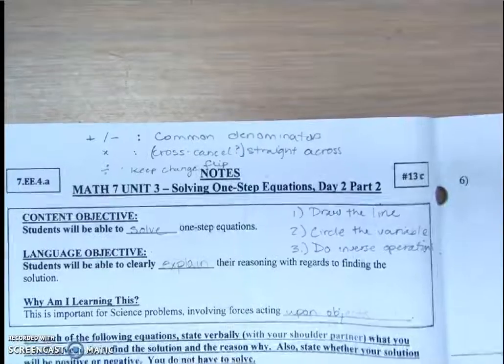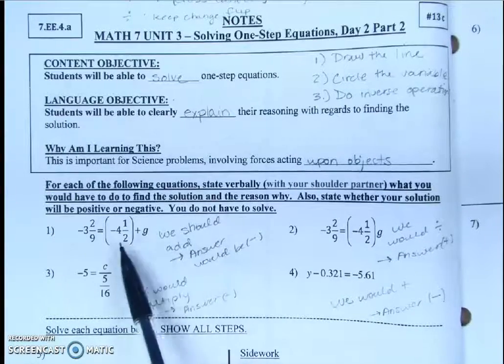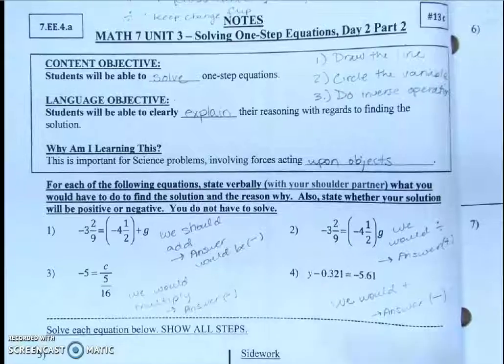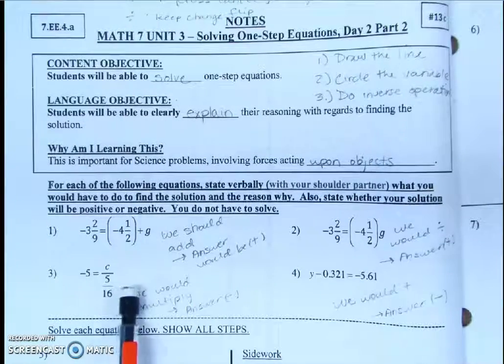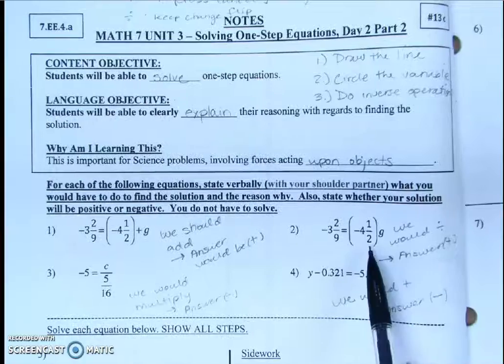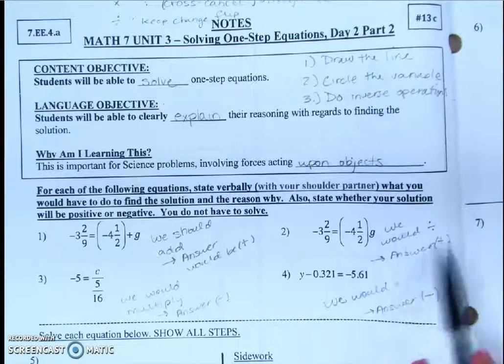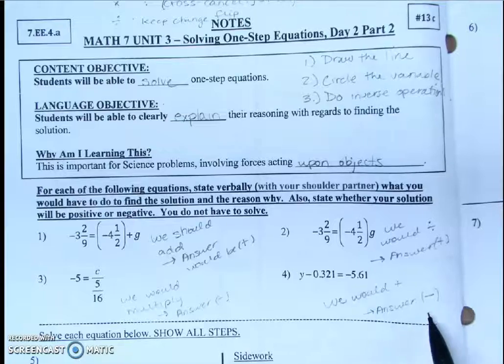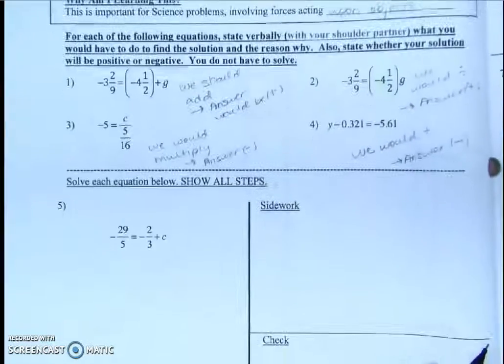All right, so we already had this little discussion of what to do in each of these situations. Remember, here we should add. The answer would be, oh, I put negative. The answer would be positive. Here we would have multiplied. The answer would be negative. Here we would divide. The answer would be positive. And here we would add, and the answer would be negative. So we've already had that discussion, but now we're going to actually do the work.